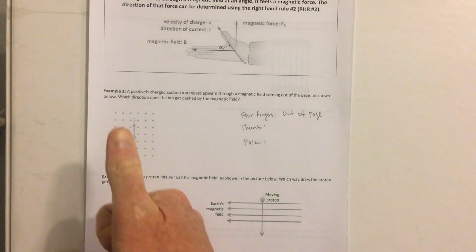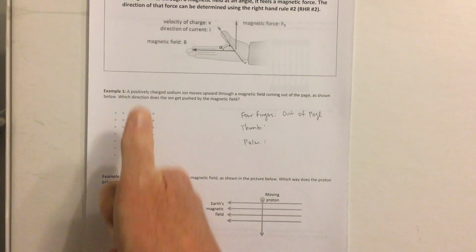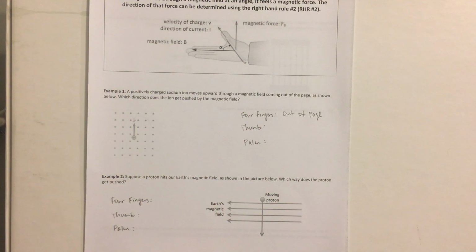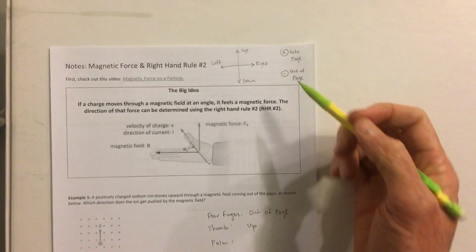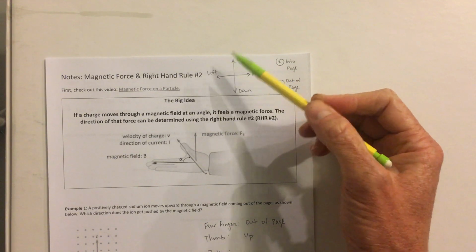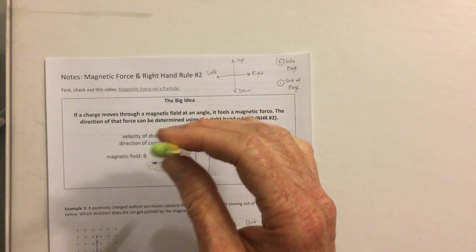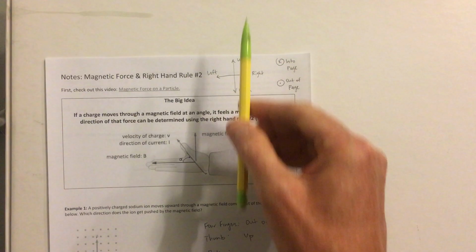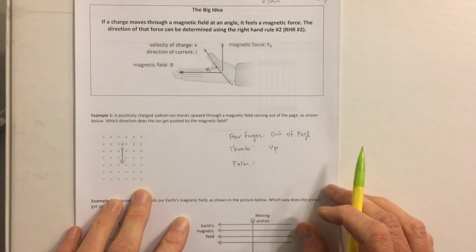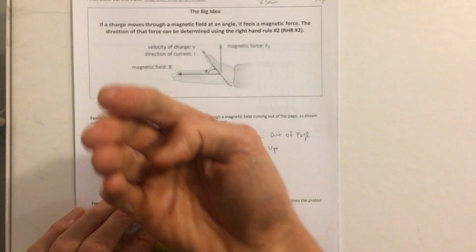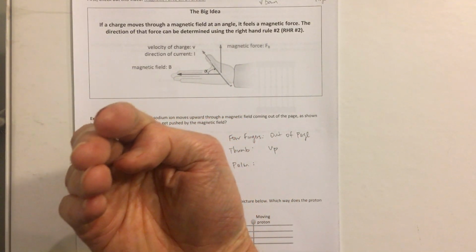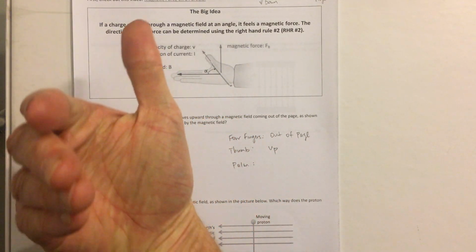Then the thumb is going to go in the direction that the particle is moving, up. Now that's up, right? Up according to the page. I don't mean up this way. I mean up according to the page direction. And then if you do that, 4 fingers out of the page would be this way. Thumb up would be this way.